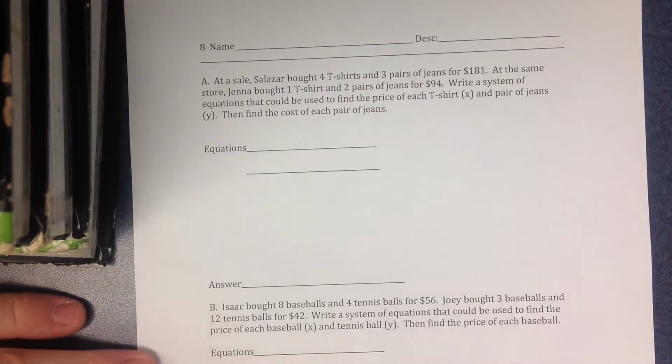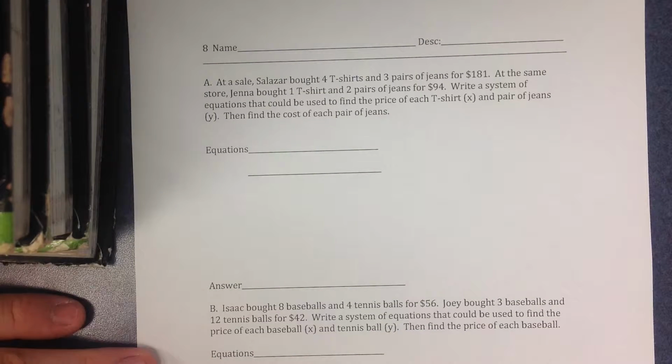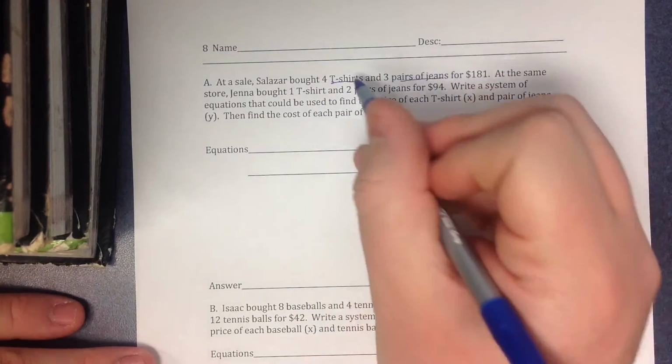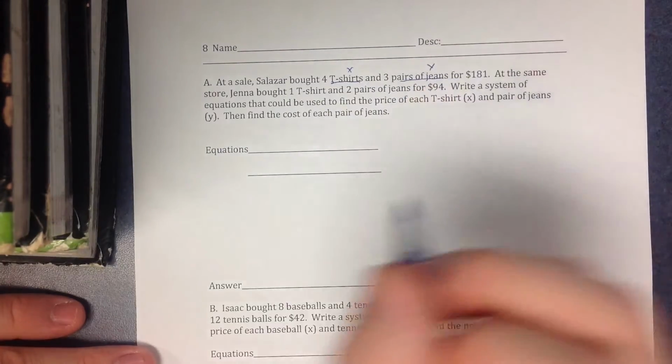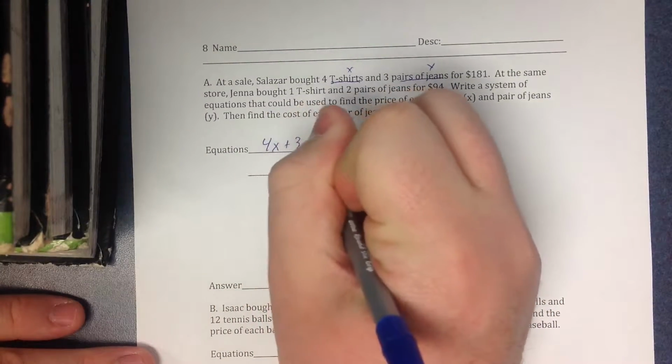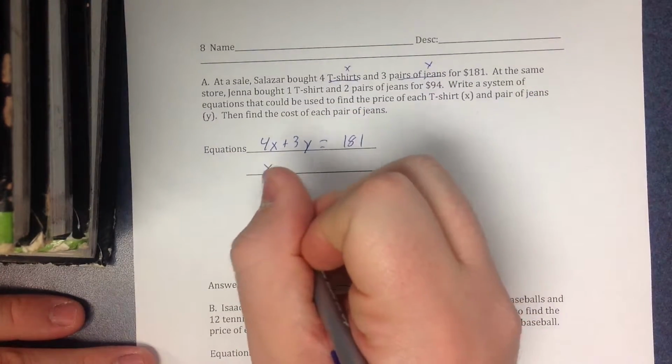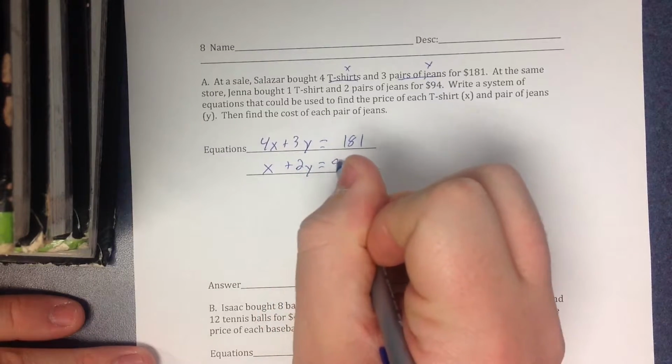Okay, number 8 deals with system of equation word problems. So it says at a sale, Salazar bought 4 t-shirts and 3 pairs of jeans for $181. At the same store, Jenna bought 1 t-shirt and 2 pairs of jeans for $94. Write a system of equations that could be used to find the price of each t-shirt X and pair of jeans Y, then find the cost of each pair of jeans. So we got 4 t-shirts, 3 pairs of jeans. T-shirts are X, jeans are Y. So we'd have 4X plus 3Y equals 181. And then the other equation, Jenna bought 1 t-shirt, 2 pairs of jeans for $94.